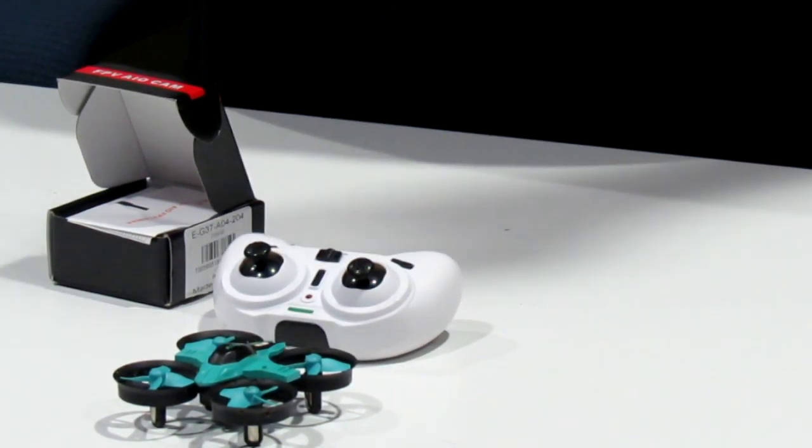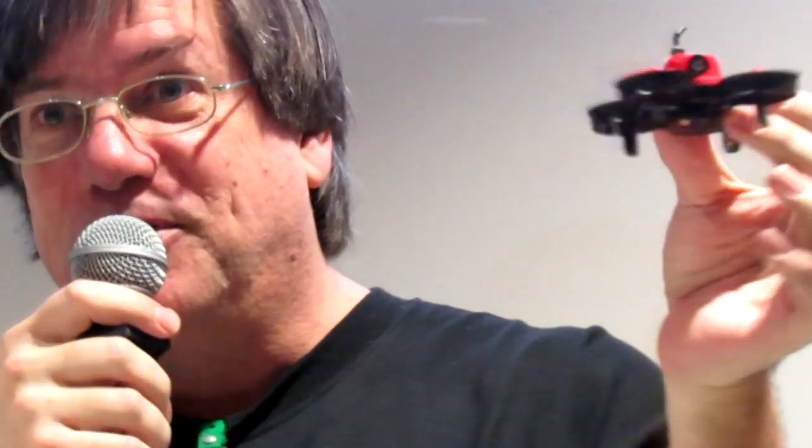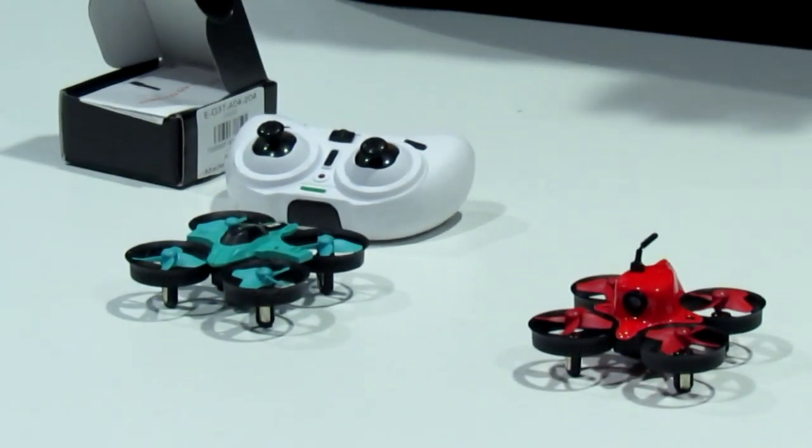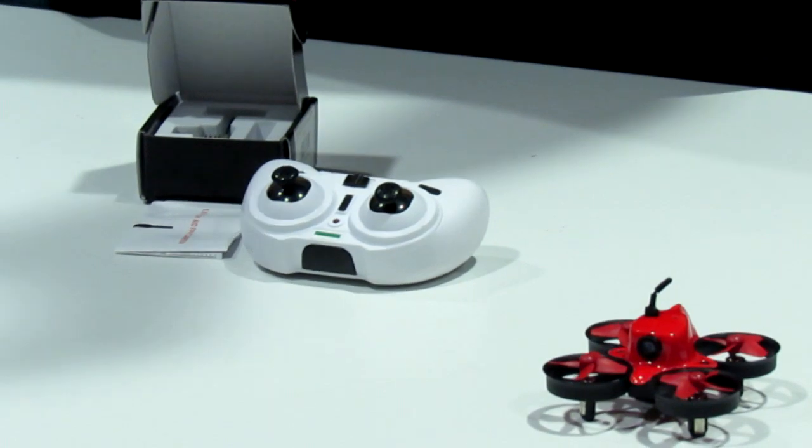You can get these little guys. It's the same thing. It's the tiny whoop with a camera. These are like $50 to $100. And now you have visual feedback, which is really cool. But for those of you who know me, I'm cheap. So I would rather get the $15 drone.